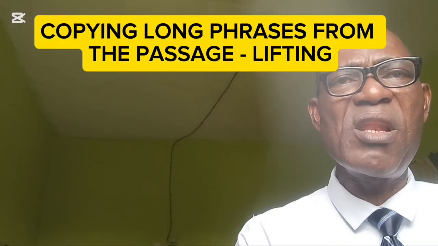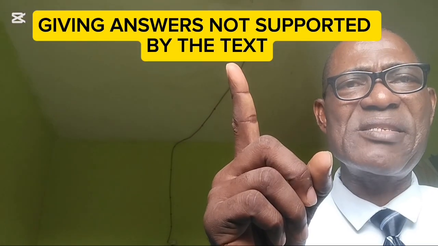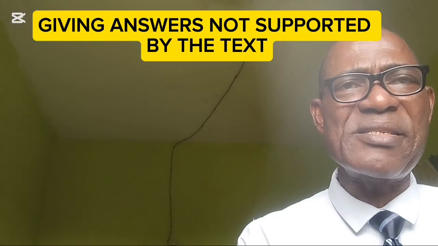Now, as we move on, let's look at some common pitfalls to avoid while answering comprehension questions. Number 1, copying long phrases from the passage. That is what we call lifting. It's a big pitfall. You must not fall into it. 2, giving answers that are not supported by the text. That is guessing. You don't have to guess.